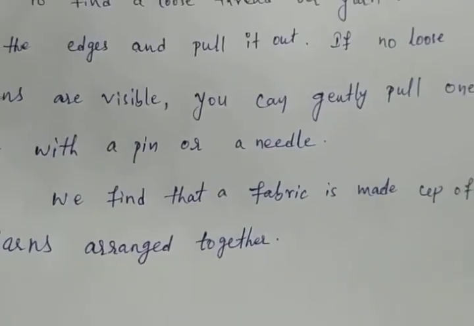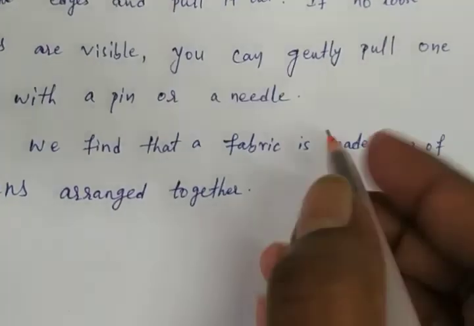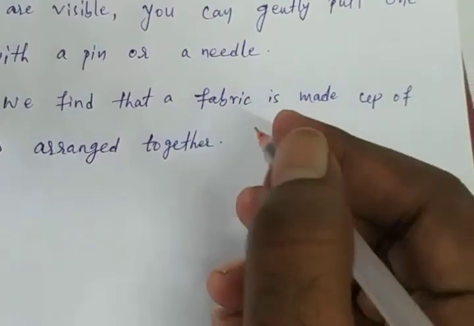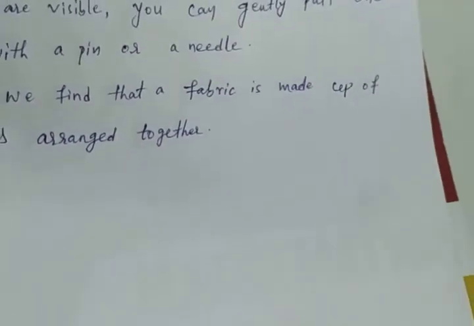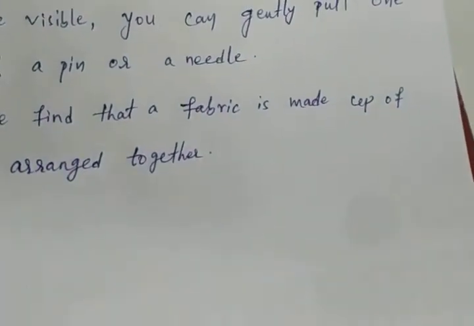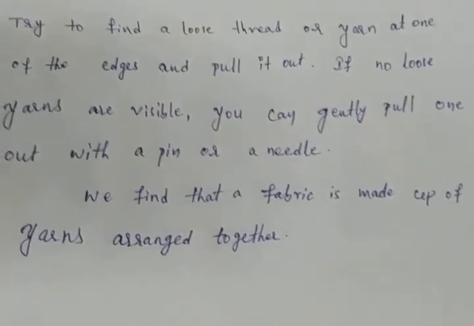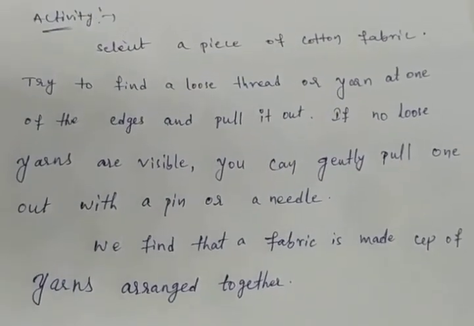We find that a fabric is made up of yarns arranged together. What are these yarns made up of? These yarns are made up of fiber. Okay, so this is the activity.